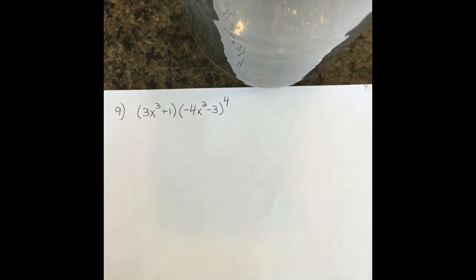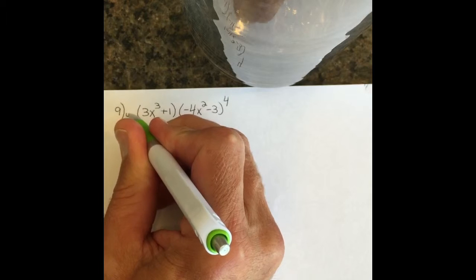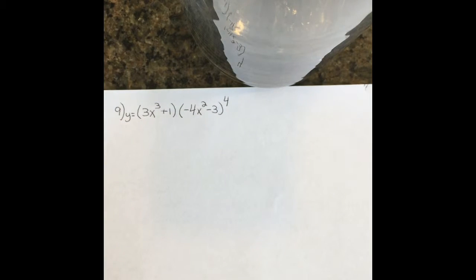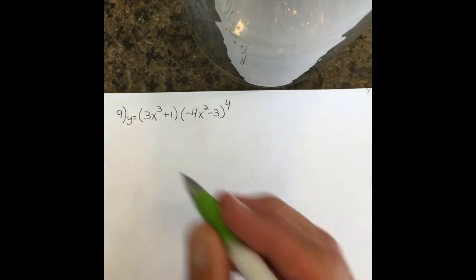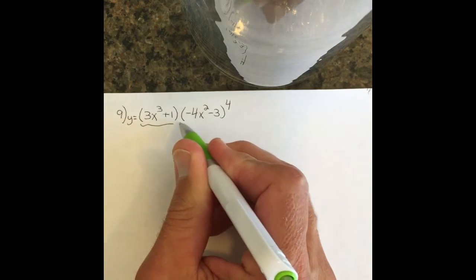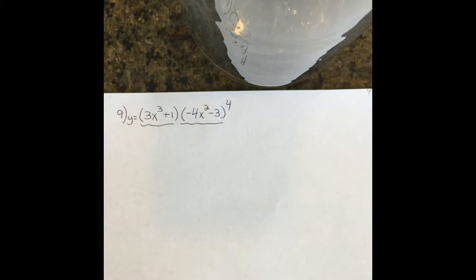All right, for number 9, to find the derivative of this, y equals the quantity 3x cubed plus 1 times the quantity negative 4x squared minus 3 to the 4th power. One thing to notice is it's a product of two factors, and the second factor is raised to a power. So because it's a product, you've got to use product rule, and because the second factor is raised to a power of 4, there'll be a chain rule, an additional multiplier thrown in there.